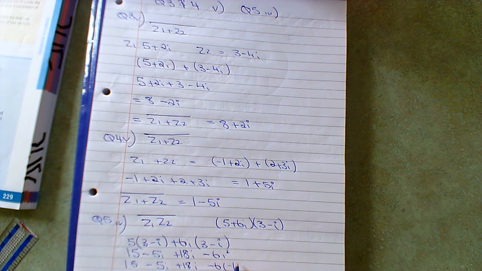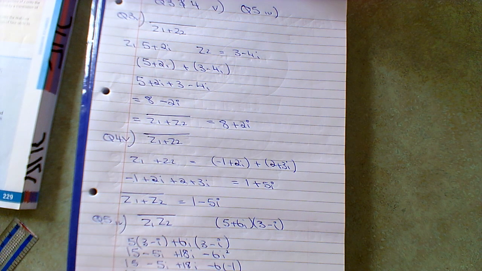Okay, then I've just tidied up, so I'll have 15 minus 5i plus 18i minus 6i squared, and i squared will go to minus 1. Then I have 15 minus 5 plus 18 will give me plus 13i, and my minus times minus will give me plus 6. Okay, so my answer then is 21 plus 13i, but I was asked to get the conjugate of that, so the conjugate of that is going to be 21 minus 13i, and that's how I got it.